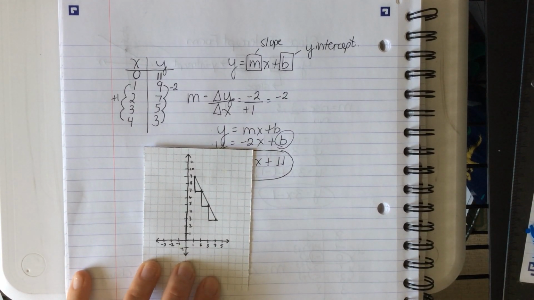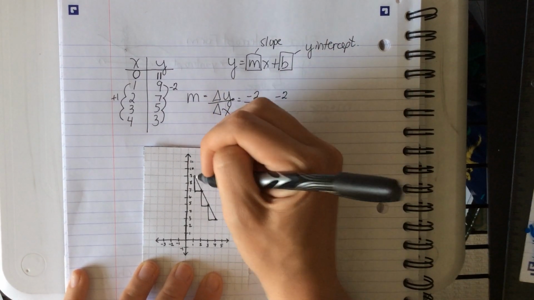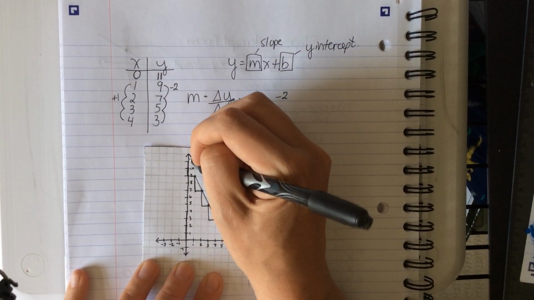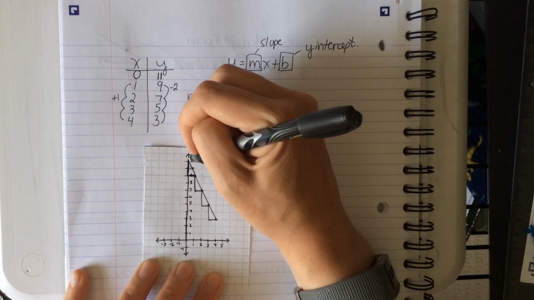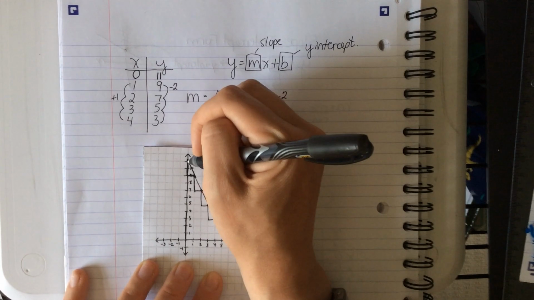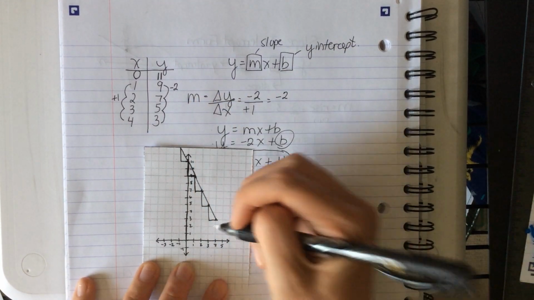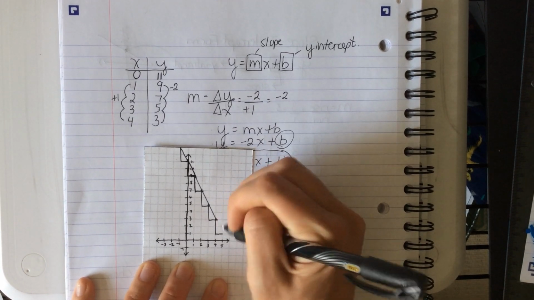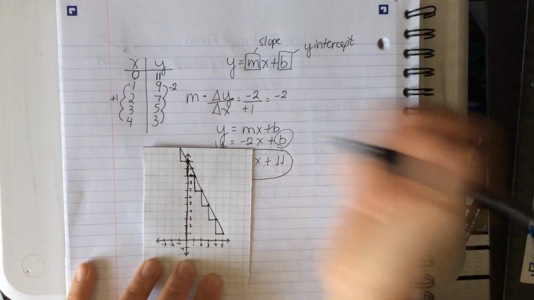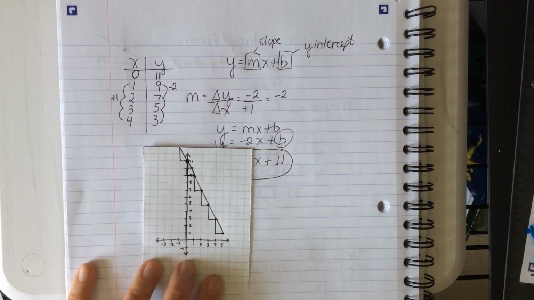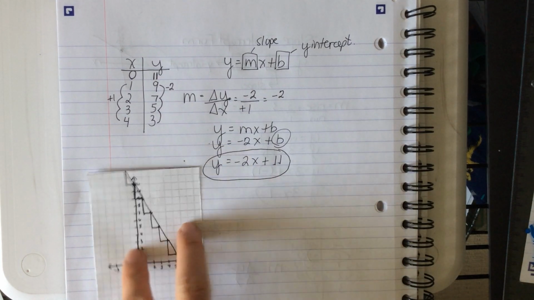And if I continue that trend, and I want to know where this line is going to cross my y-axis, I can just draw that in over 1 and up 2. And there it is at 11. And I could keep that going for as long as I want to. I could go down this way and keep it going this way as well. Okay? But now I can see very clearly that this crosses my y-axis at the point 11. So that would be my y-intercept.